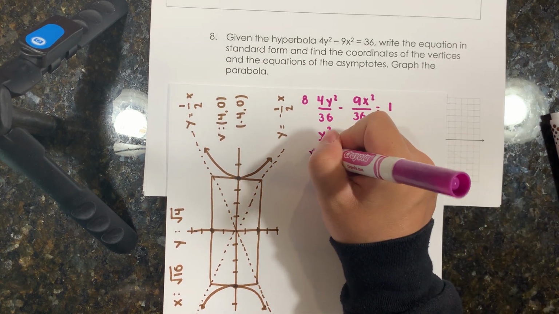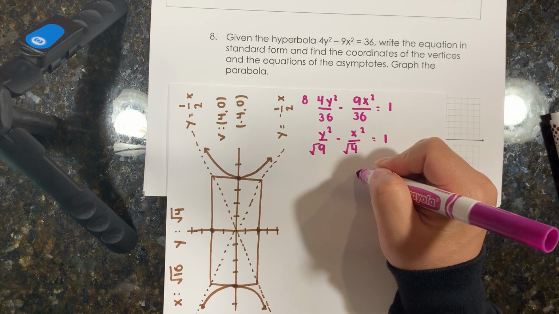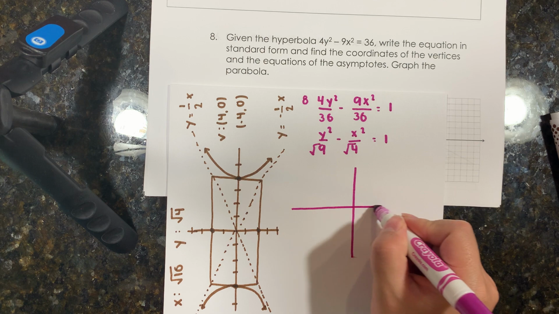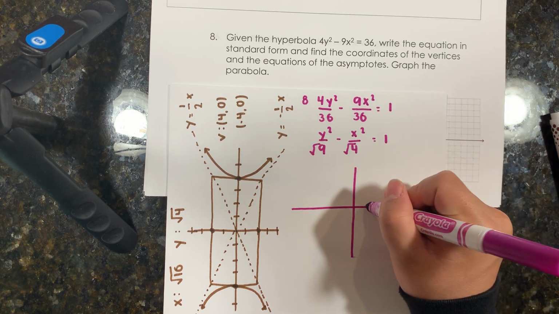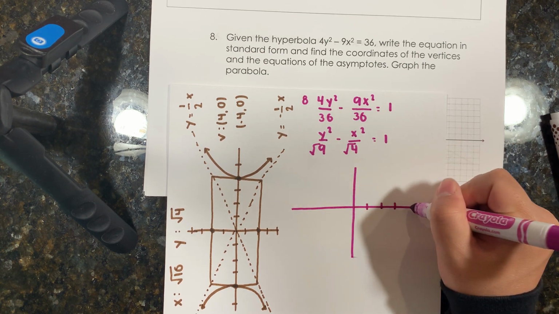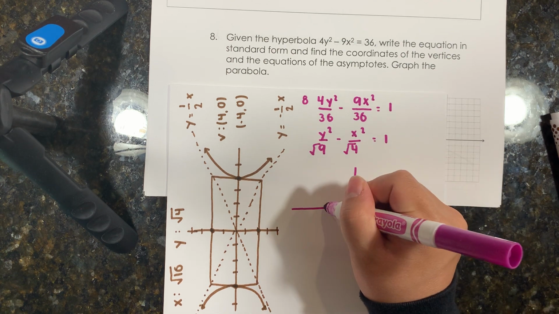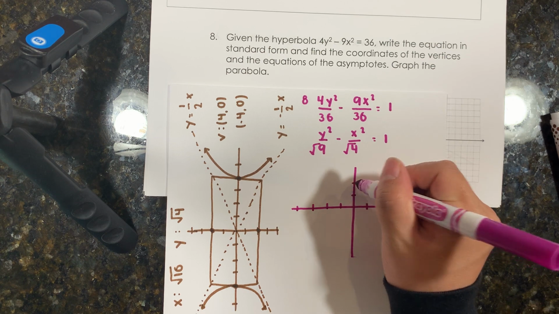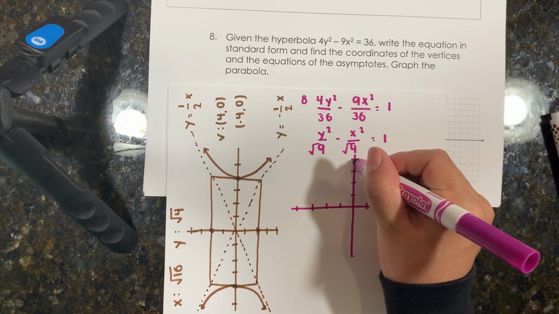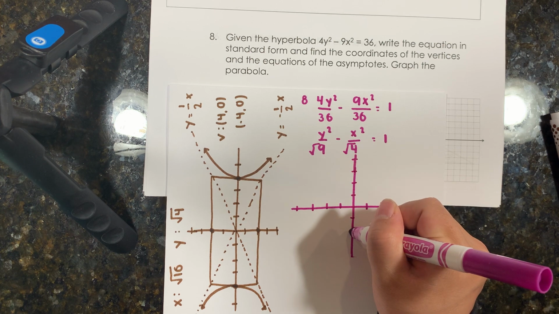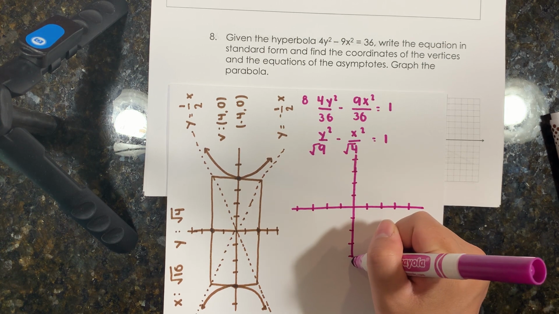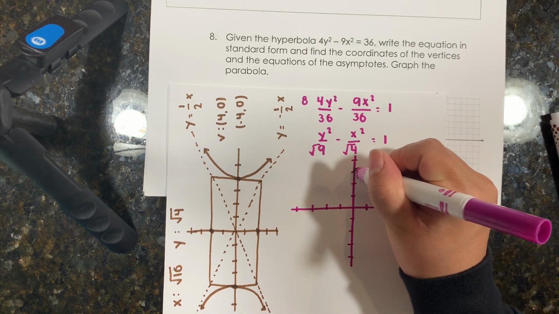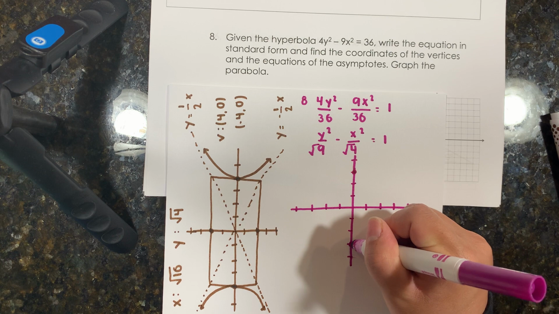Now I'm going to graph because I can take the square root of both. Okay, so the square root of 9 is 3, so I'm going to go 3 away.